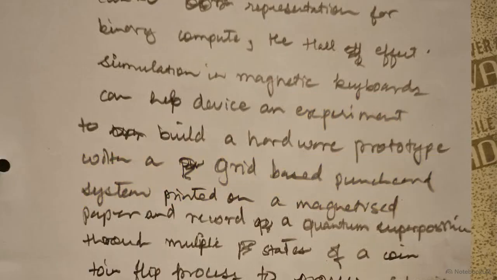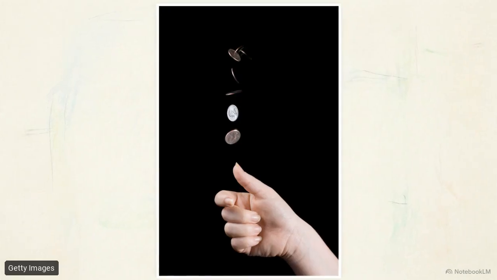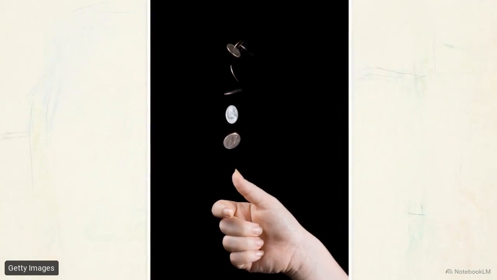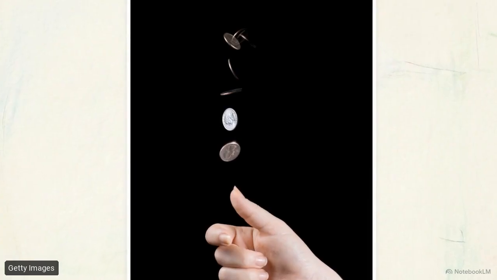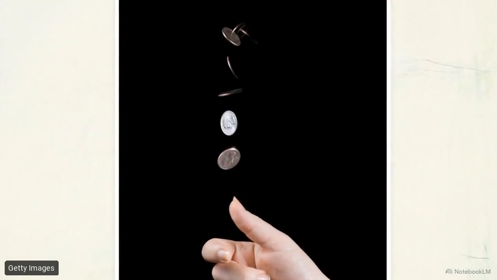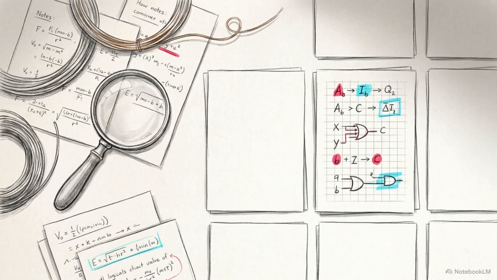The system would use magnetized paper and the Hall effect to record data. This allows the hardware to detect subtle magnetic variations that represent different potential states. To simulate a qubit superposition, the process uses a coin toss. The randomness of the flip provides the multi-state input that the magnetized paper records. This is a macroscopic engineering blueprint. It takes abstract math and outlines a tangible experiment to model quantum behavior on a workbench.